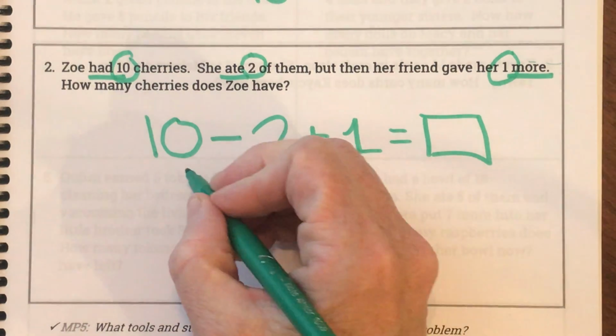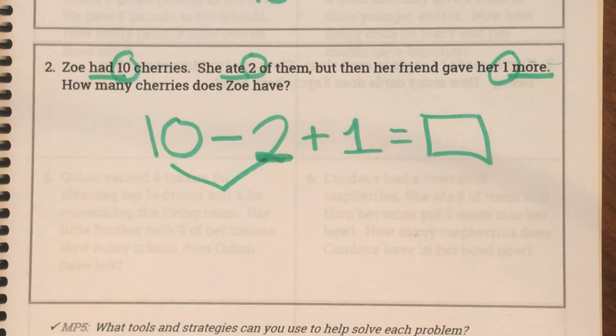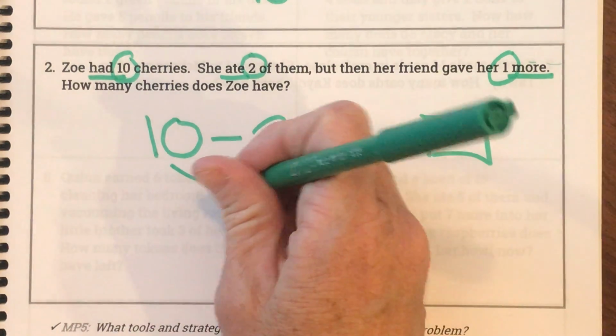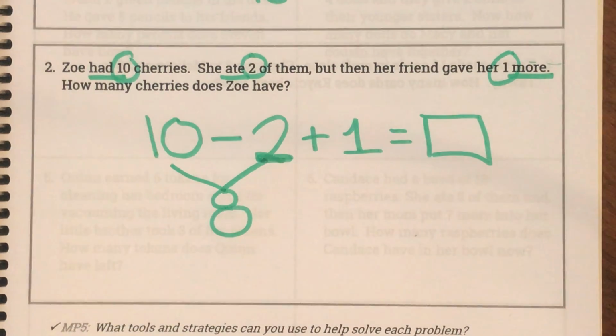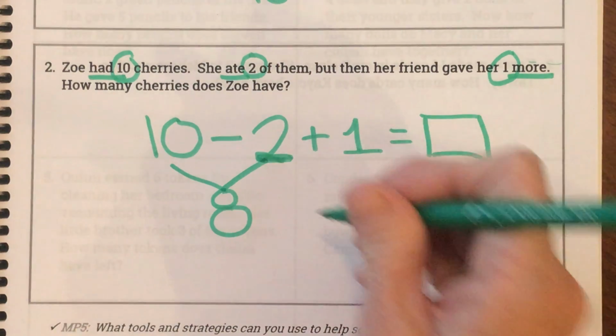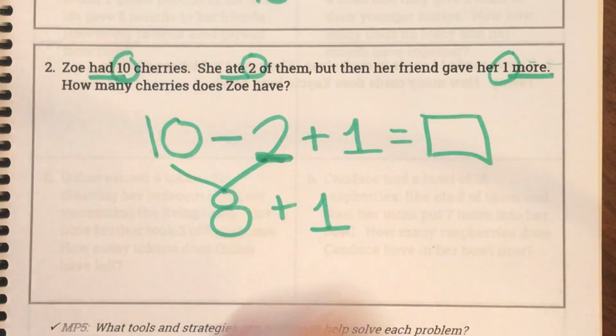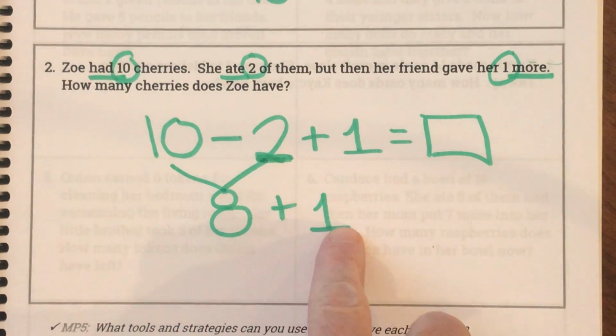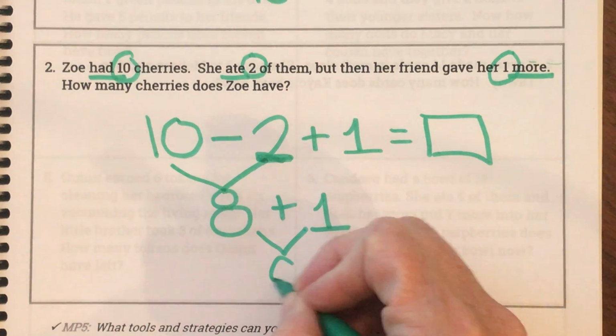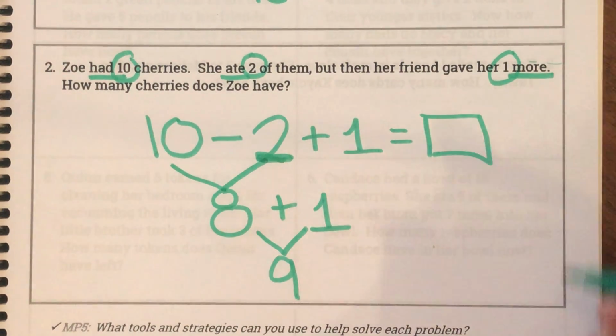Okay, ready? So let's do our first step. 10 take away 2, I bet we can do that without our fingers, is 8. So it's our first step. Okay, let's bring down the rest of our problem. 8 plus 1 is 9. So Zoe still has 9 cherries.